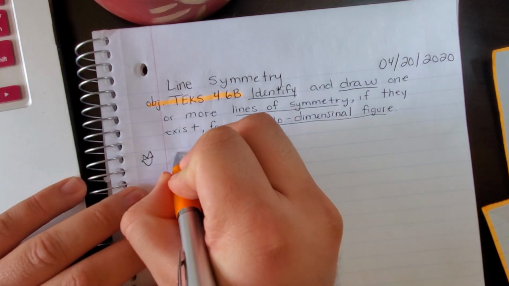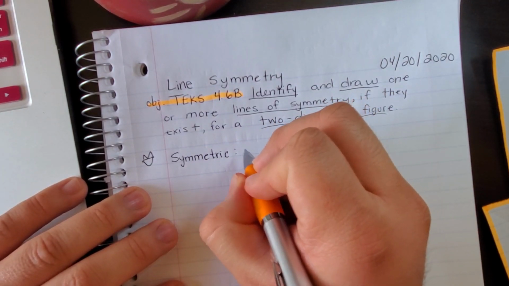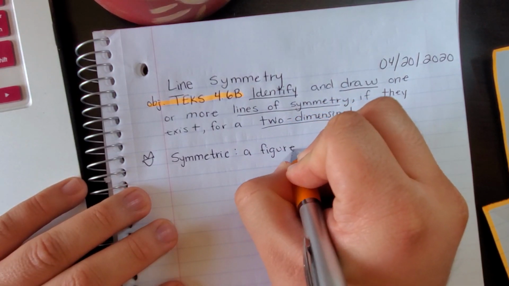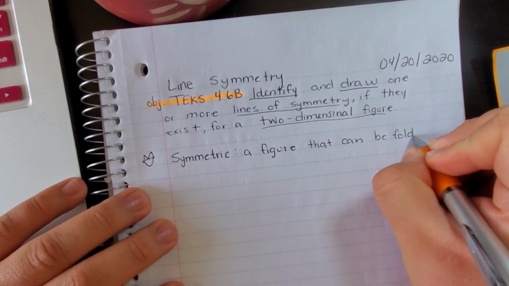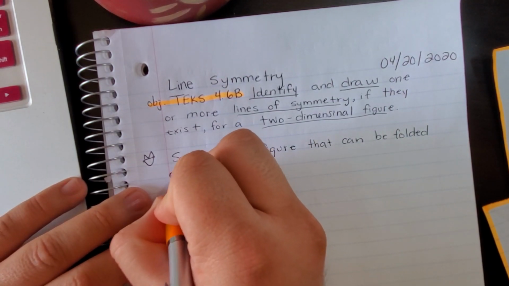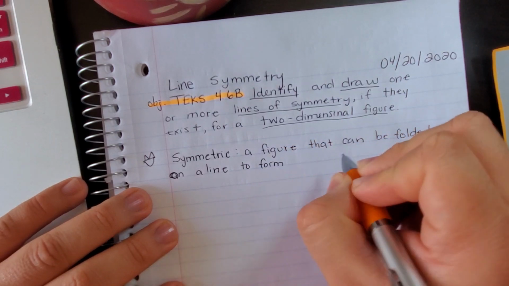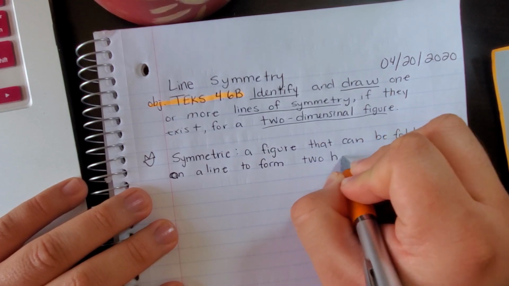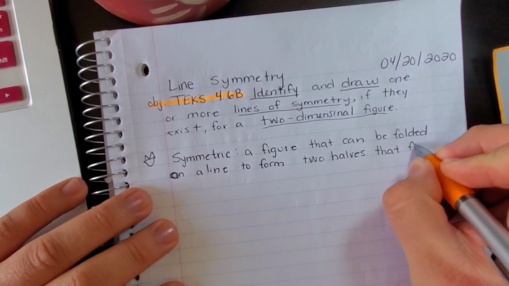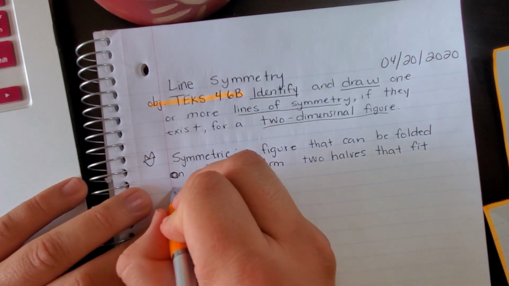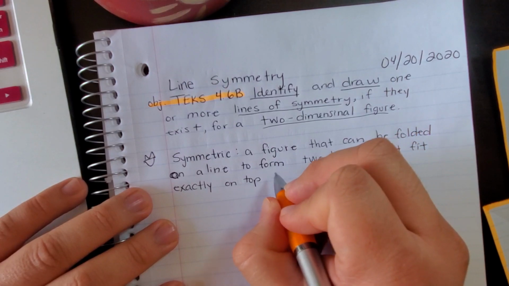Our first one is symmetric. This is a figure that can be folded on a line to form two halves that fit exactly on top of each other.